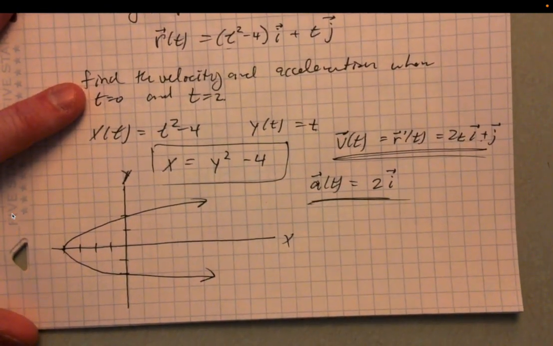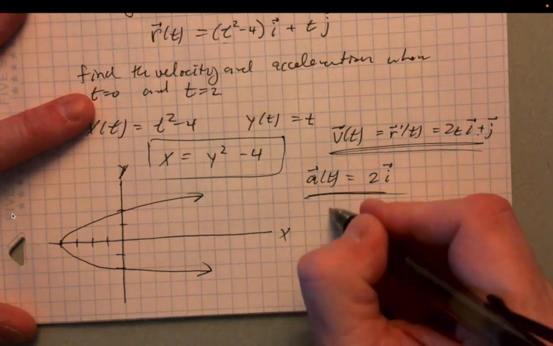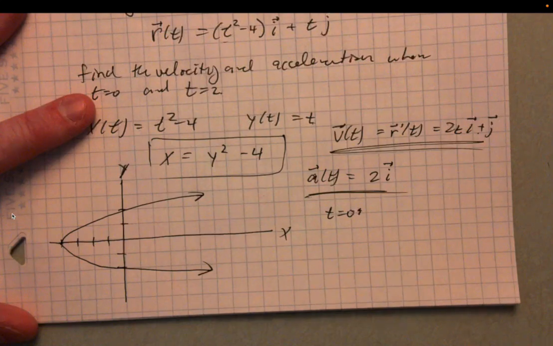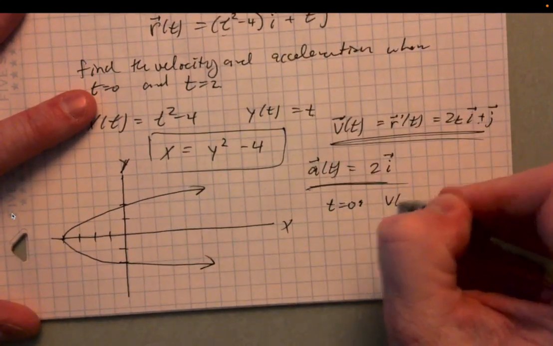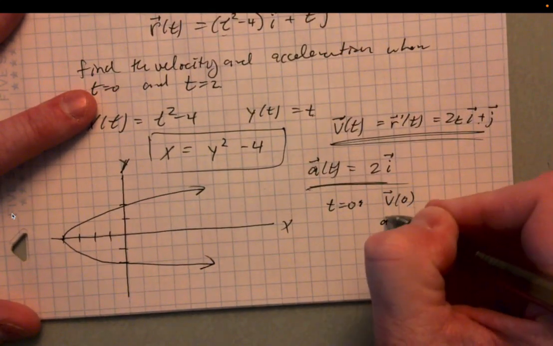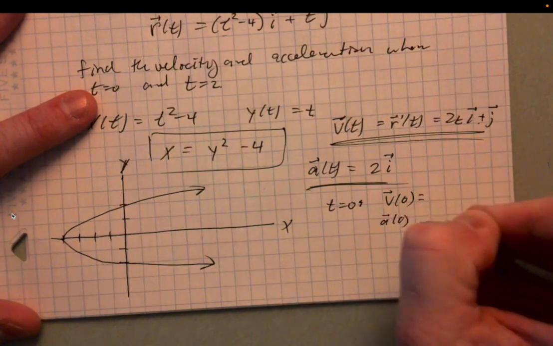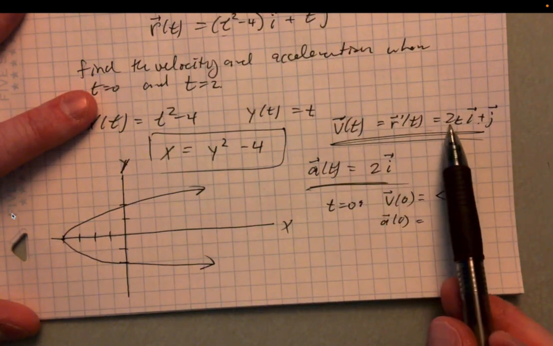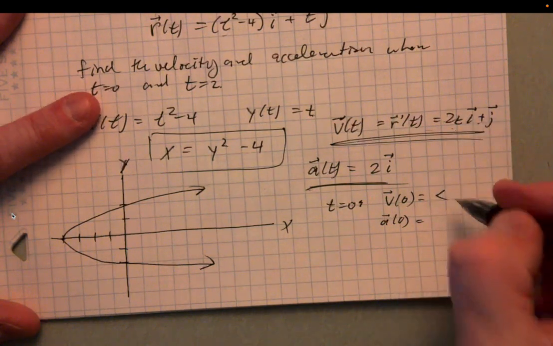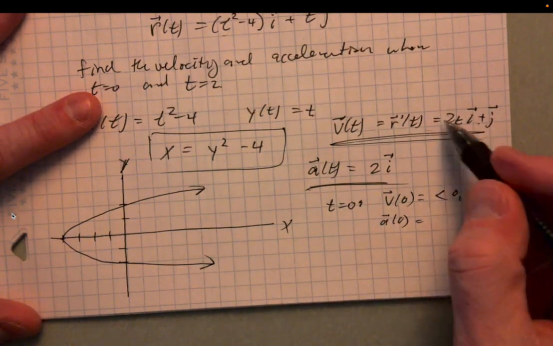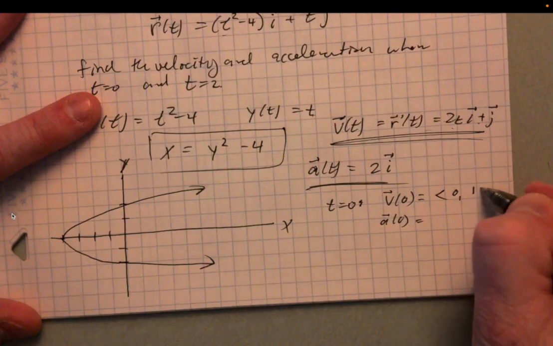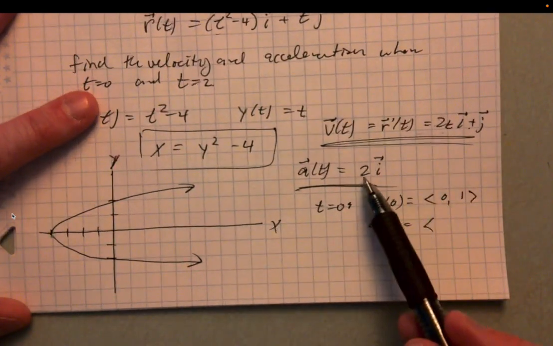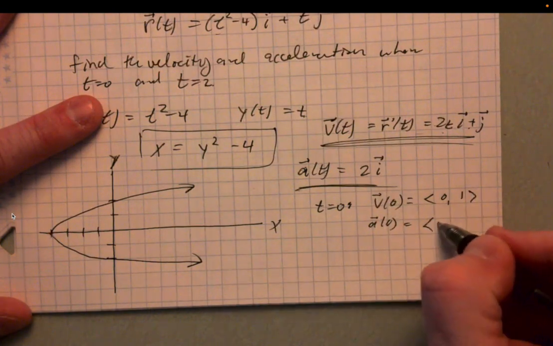And so we could very easily figure out what this is doing at t equals 0. Well, you've got v of 0 and a of 0. V of 0 is going to be 2 times 0 plus 1, so it'll be 0, comma, and then 1. And then the acceleration at 0 is just going to be 2. It's constant again.